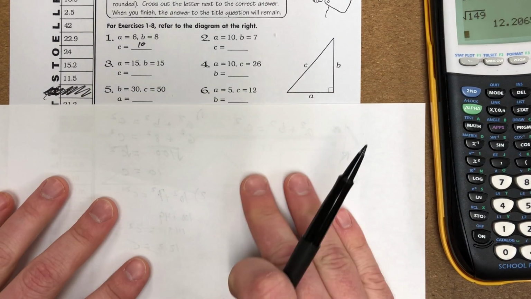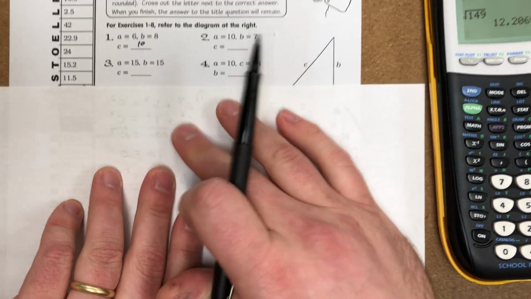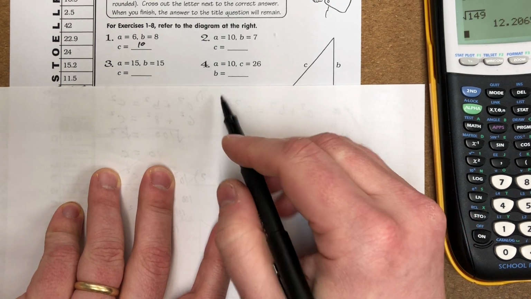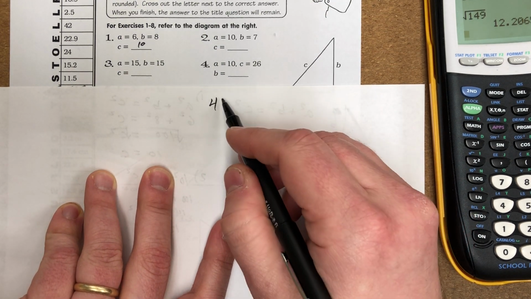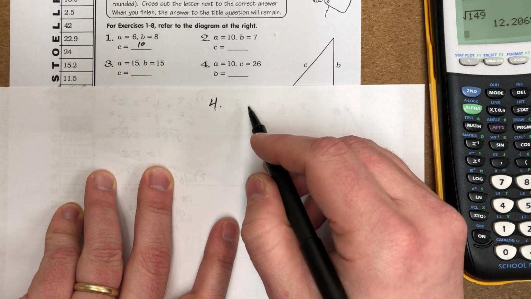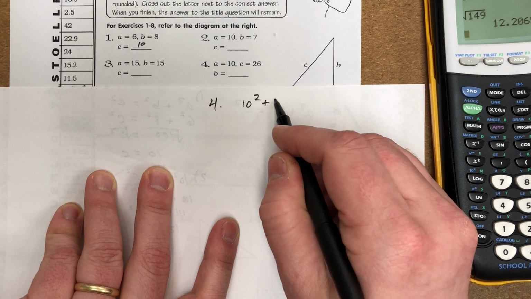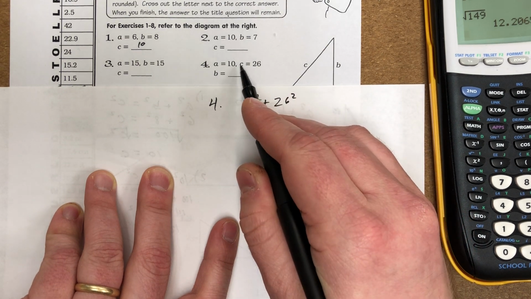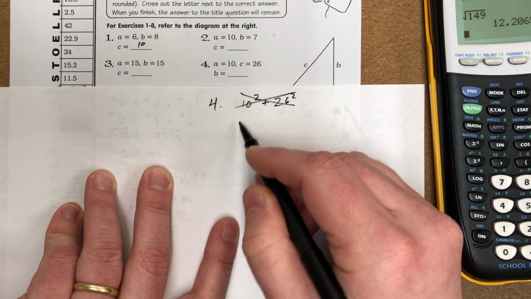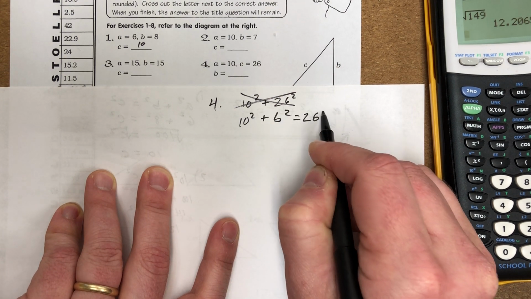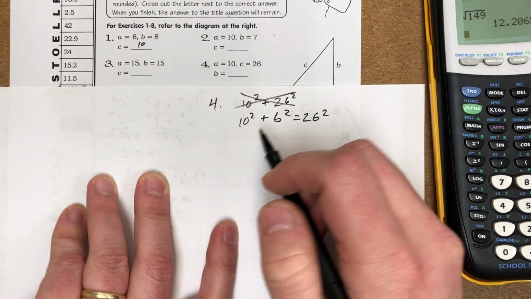All right, so let's move on to number 4. This is the other possibility with these. And that is, in 4, it says A is equal to 10. So I do 10 squared plus... It says C is 26. So it's 10 squared plus B squared is equal to 26 squared. See that subtle difference?